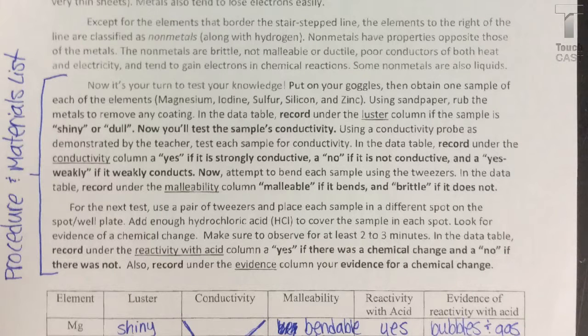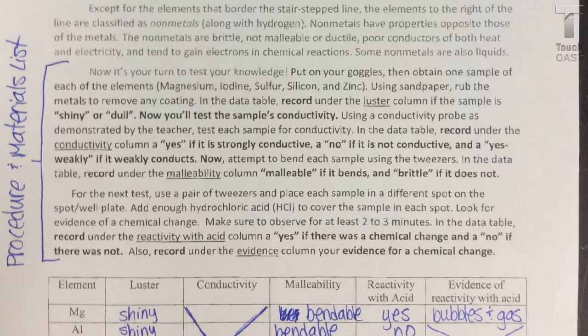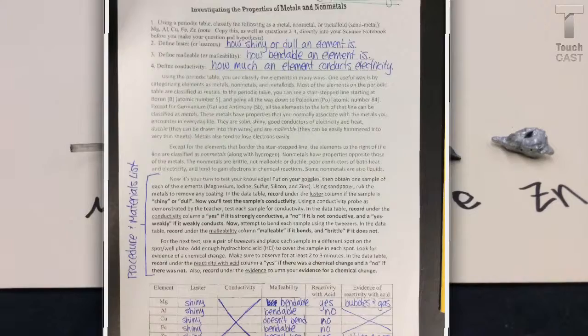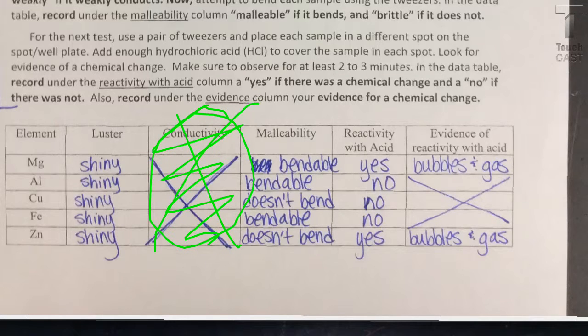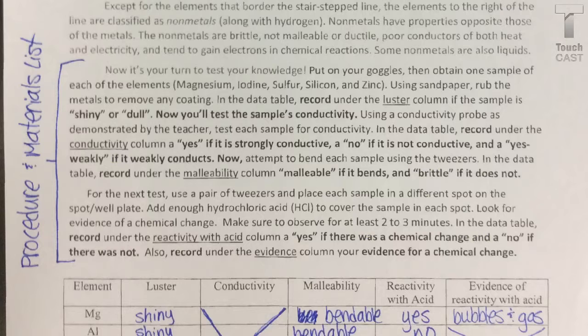The next thing we're going to be looking at is conductivity. Now, unfortunately, we were unable to get to the conductivity probes. And so instead of doing anything for conductivity, we are going to just cross out the conductivity section. We're not going to worry about it. The next thing we're going to be doing is to attempt to bend each sample using the tweezers.